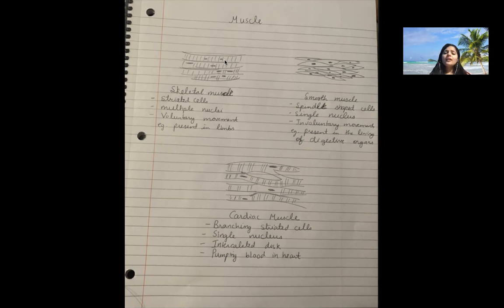Okay. And then one more thing is that they have multiple nuclei. So you will see various nuclei in the cells. There's not just one nucleus, but various nuclei in cells. So these are two of the identifying features of skeletal muscles.